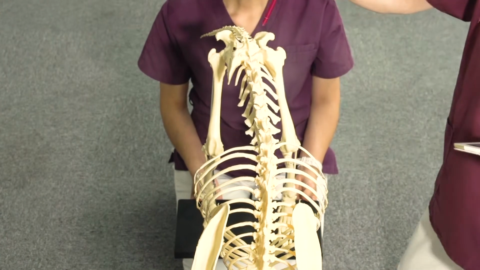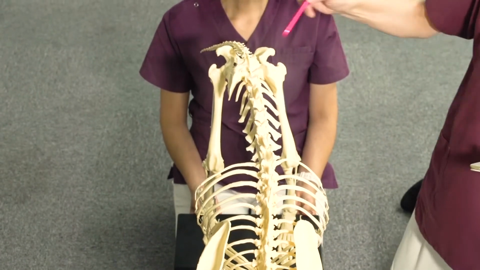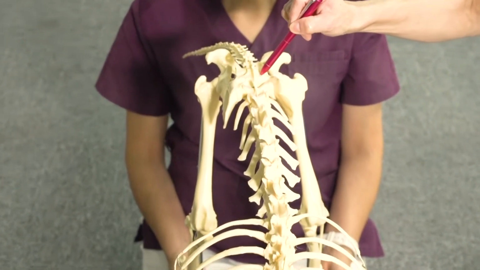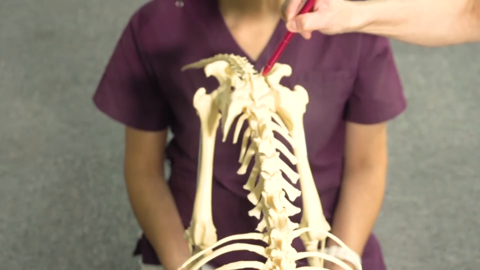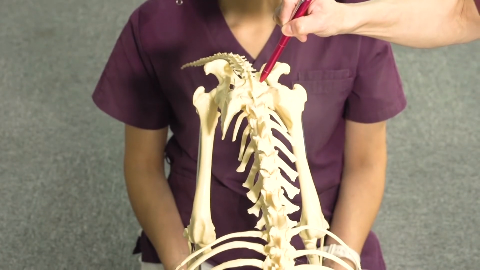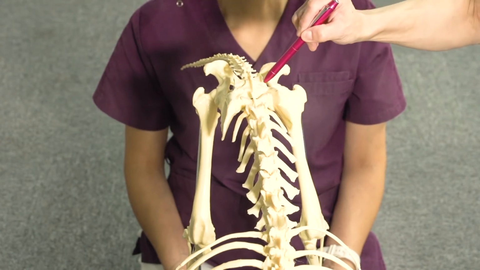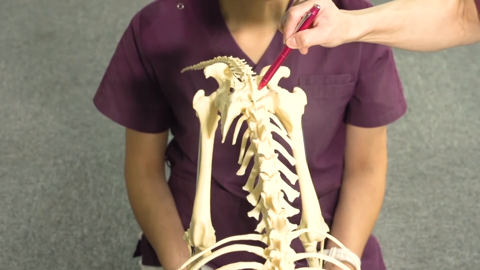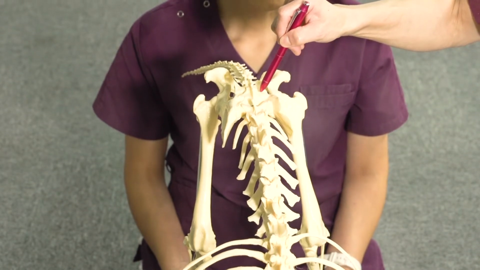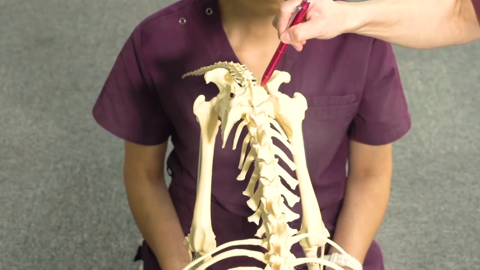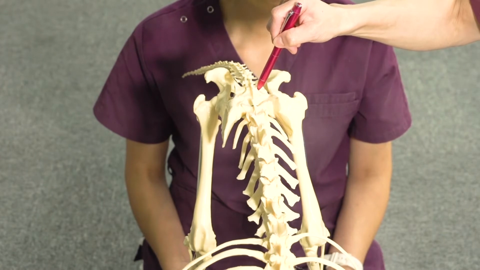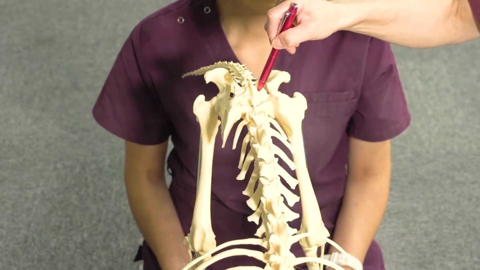Next is the sacral vertebra. On the sacral vertebra, on the first and second sacral foramen, you can feel the depression. The depression on the first sacral foramen is called BL31. The depression on the second sacral foramen is called BL32.